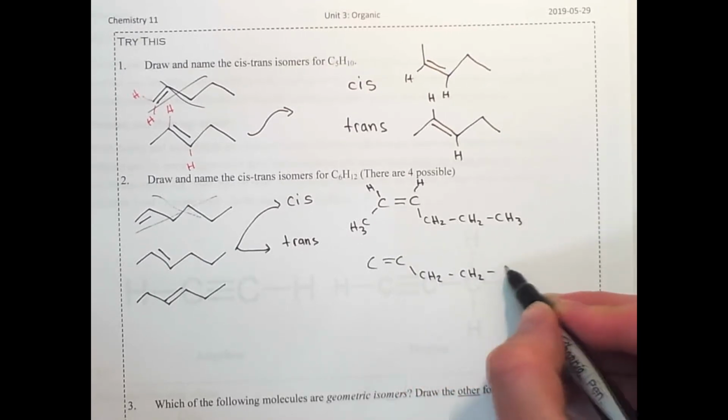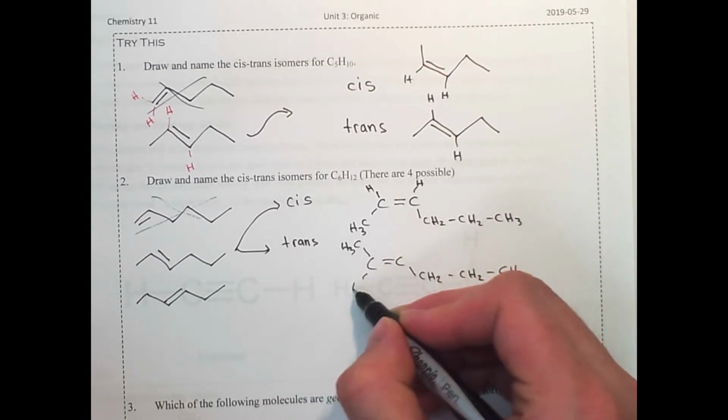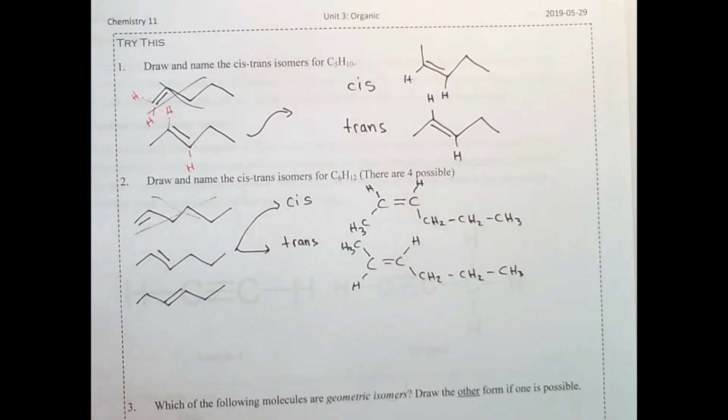Start with the same root. And then show your hydrogens on opposite sides. So there's your cis and trans isomer.